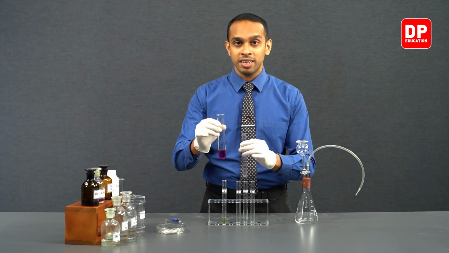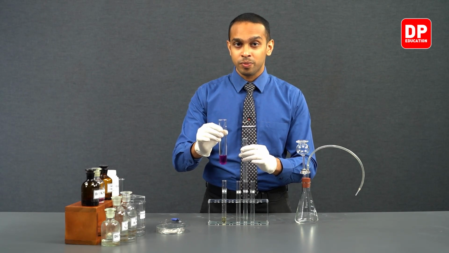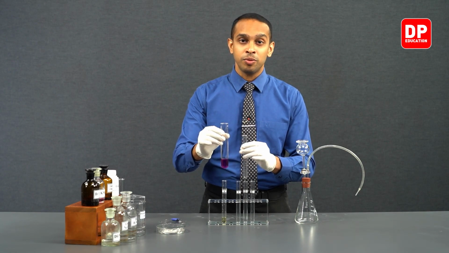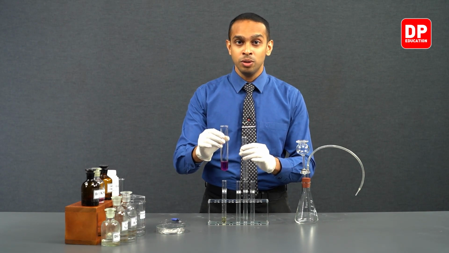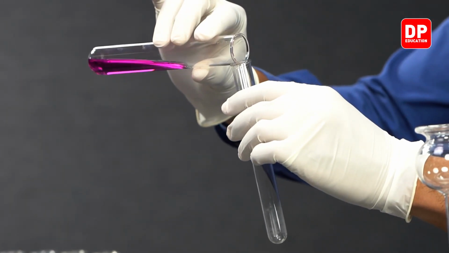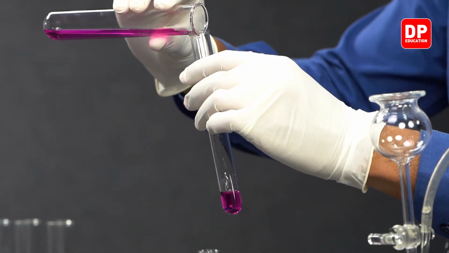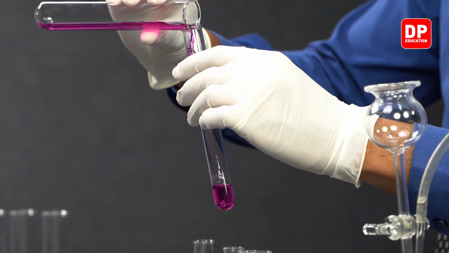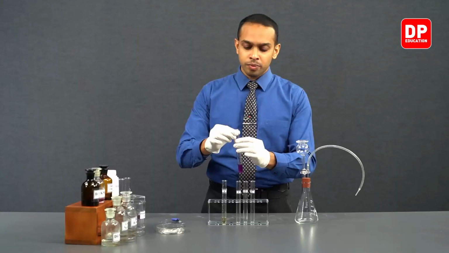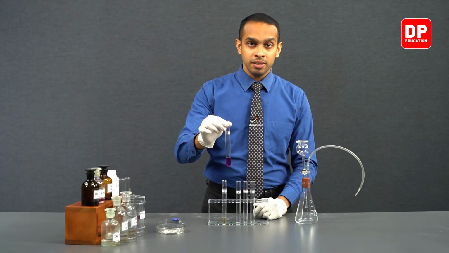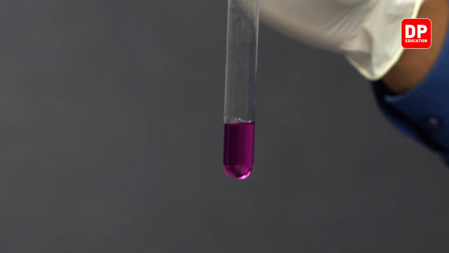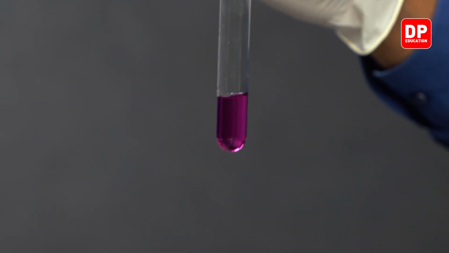So what we have here is alkaline potassium permanganate that we have made with the addition of sodium hydroxide to potassium permanganate solution. Now, in this test tube B, we have dilute alkaline potassium permanganate.